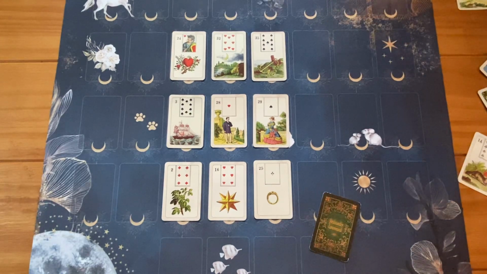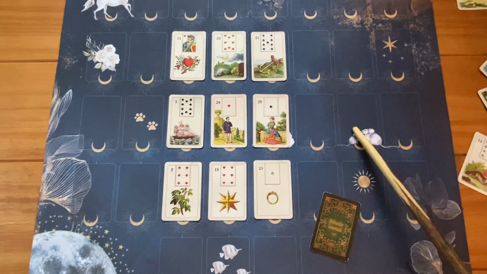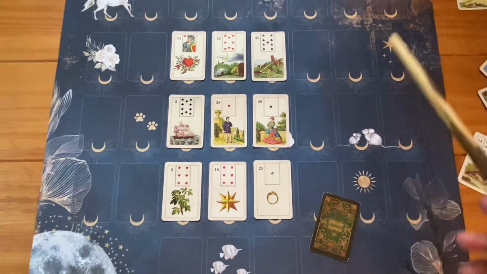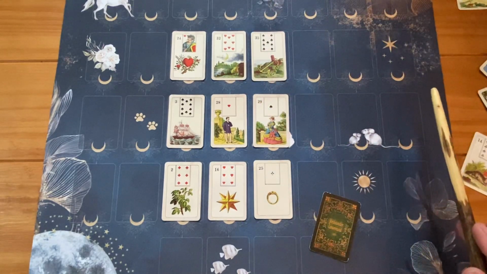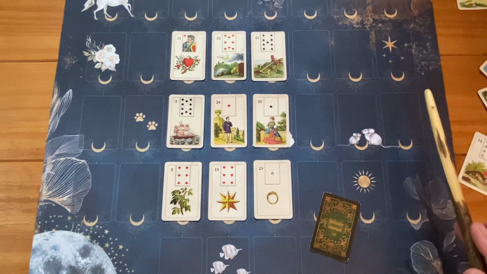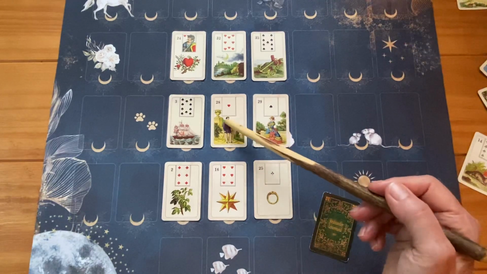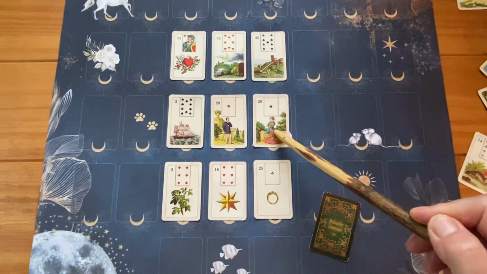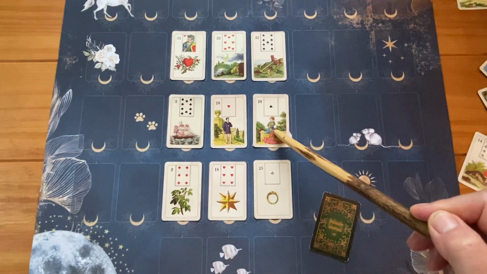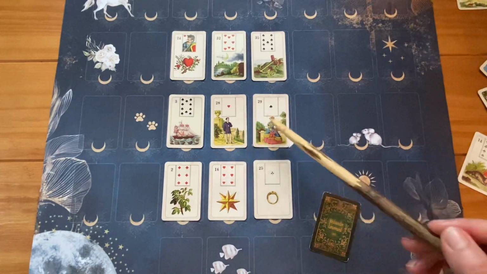Today I'm going to start by using the most popular theme, which is relationships. But these proximity rules apply to all life areas that you can possibly examine in a grand tableau. So we're going to say that this reading is for Kurt. Kurt is our seeker, and he's been dating Goldie for a while and wants to know how the relationship will progress over the next 6 months. So it's about Kurt and Goldie.